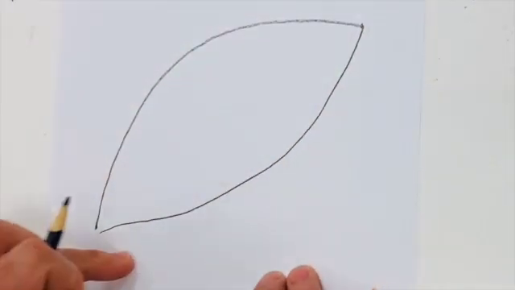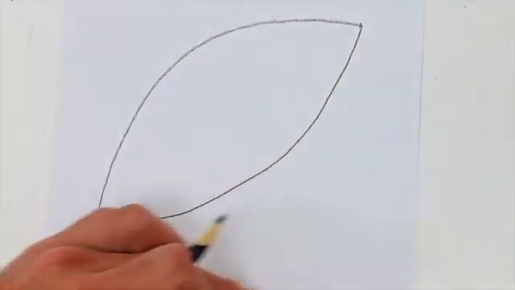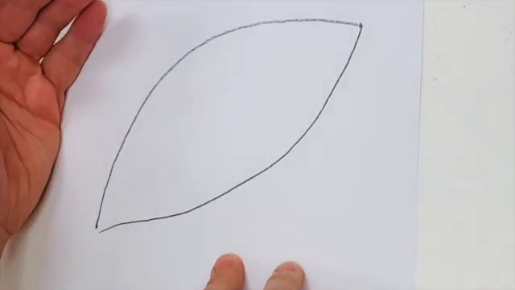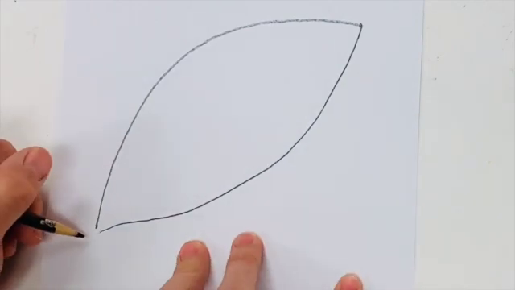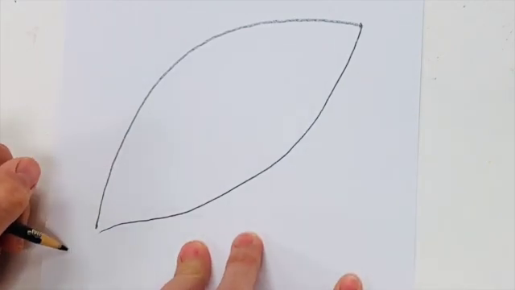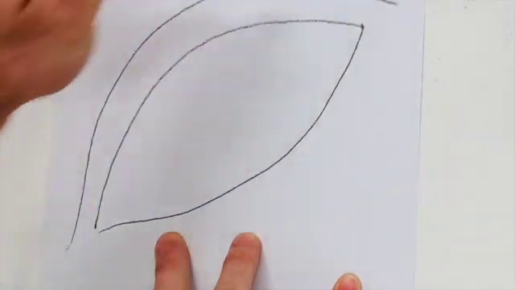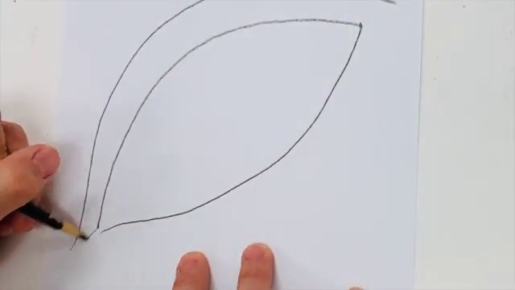Next, we're going to create some lines around the eye that kind of represent both the eyelids and some areas that we can add some scales. So I'll start here. I'll just make a curved line up. It's kind of parallel with the first.